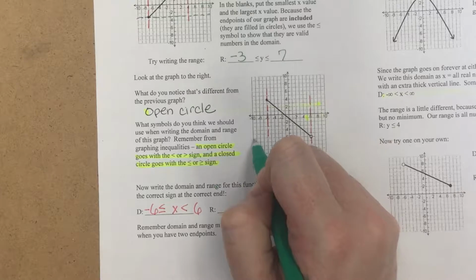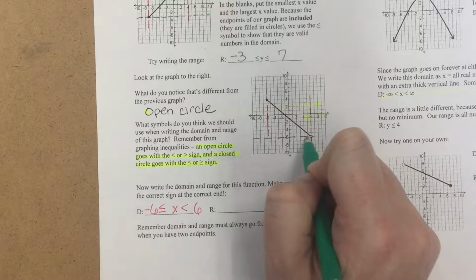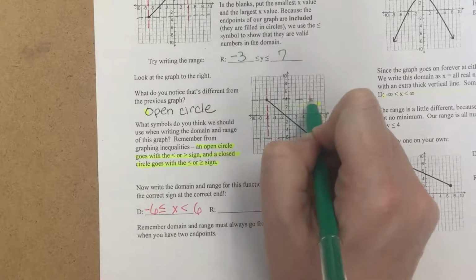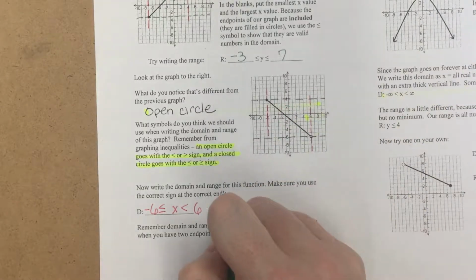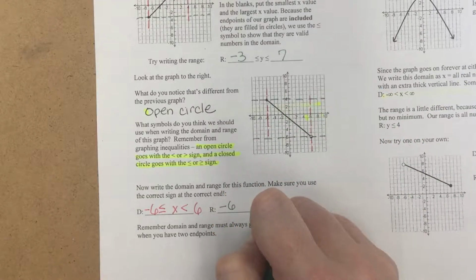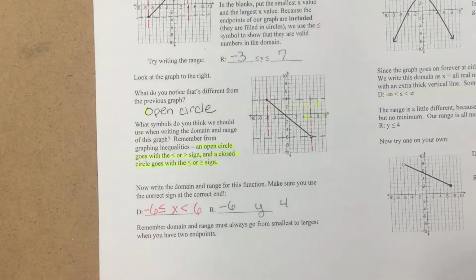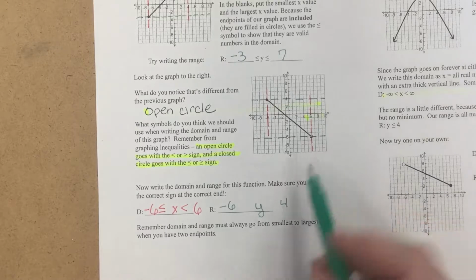So for the range, my smallest y value is -6. My largest y value is at +4. All right, so -6, y, and 4. And then we'll go back and look at the endpoints to figure out the inequality symbols.